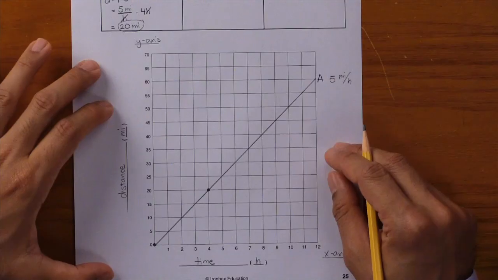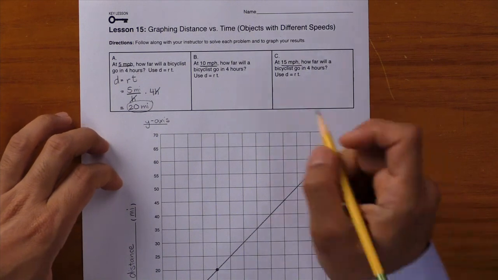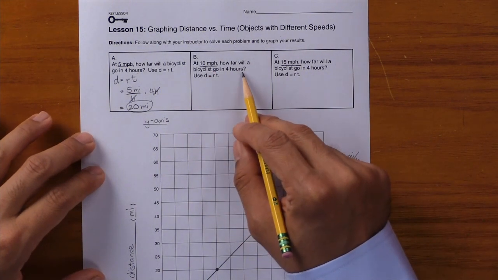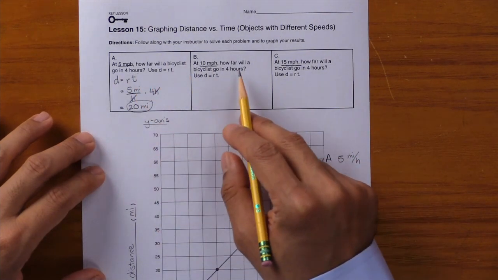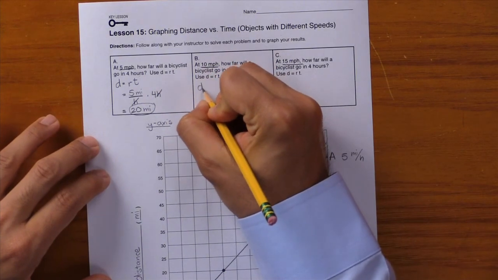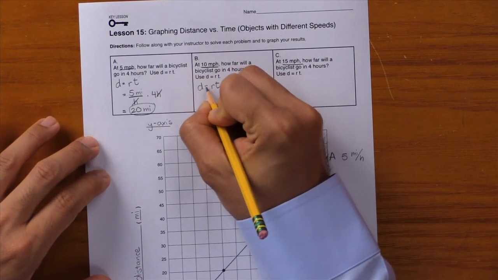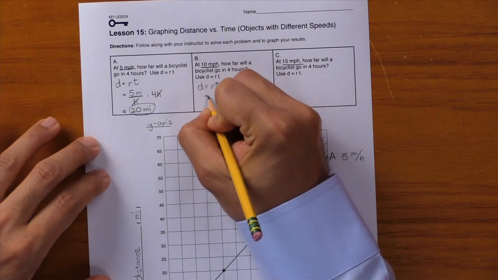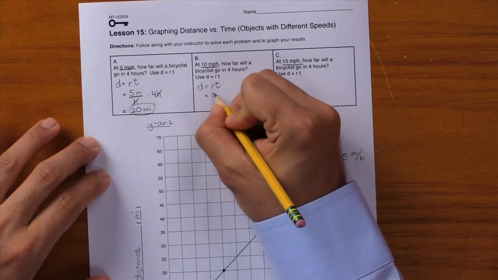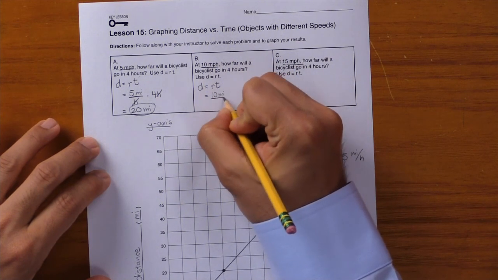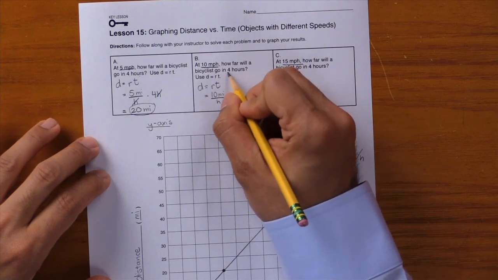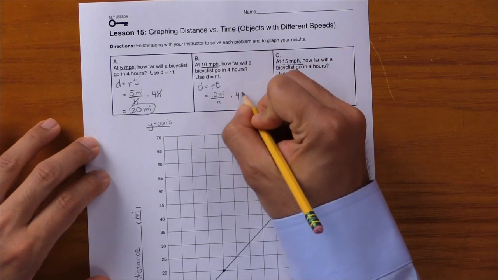Let's move on to Bicyclist B. At 10 miles per hour, how far will a bicyclist go in 4 hours? So it's the same 4 hours as in this problem. Use d equals r times t. D equals r times t. Next line. The rate is 10 miles per hour. Here is 10 miles per hour times, the time is 4 hours. 4 hours.